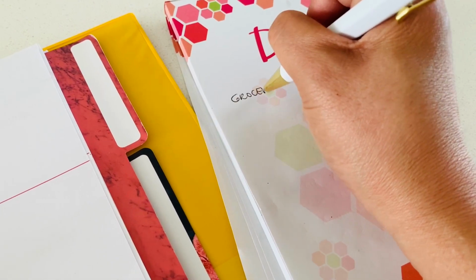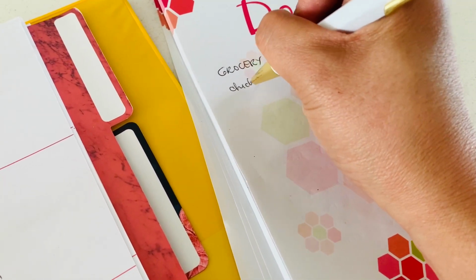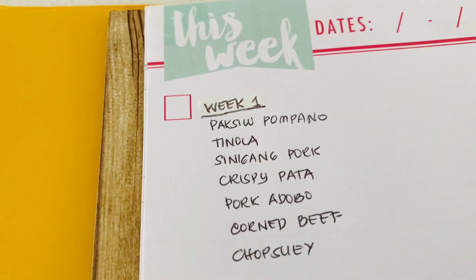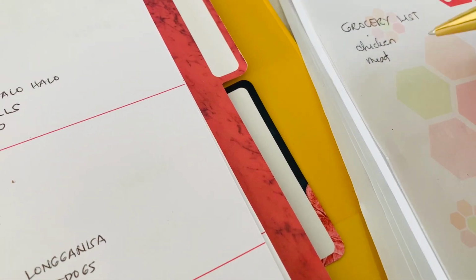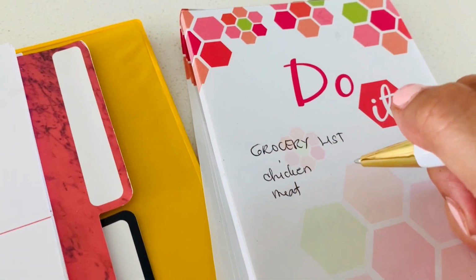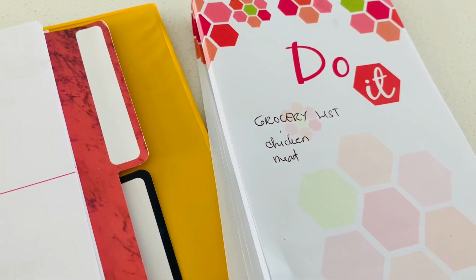Okay, grocery list. So I need chicken, and then what else? So I need more meat. Okay, so for pork adobo we need meat. What we do with meat, we usually buy them in bulk anyway, and next week is gonna be our schedule to buy meat in bulk.